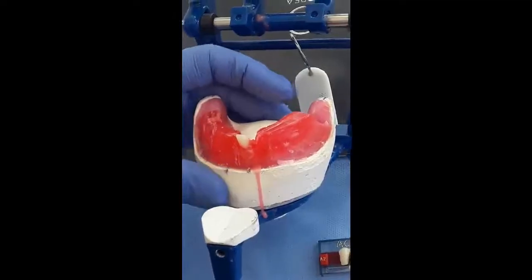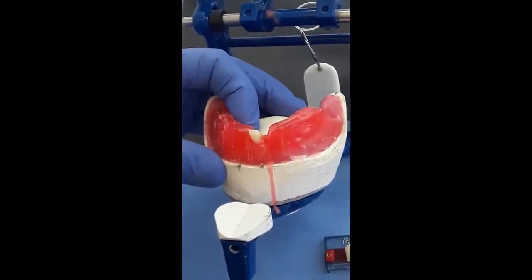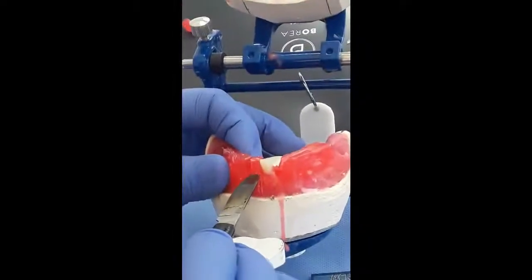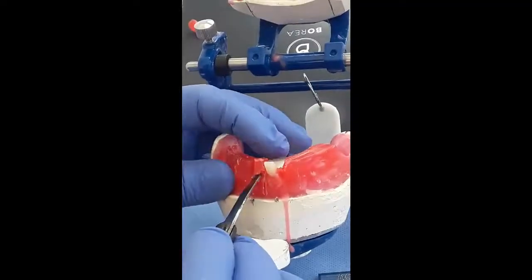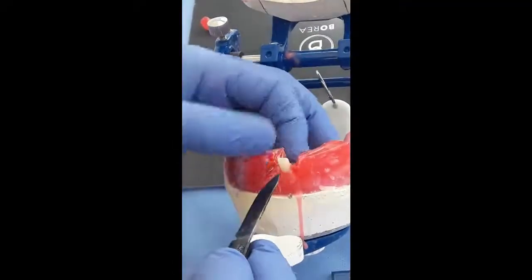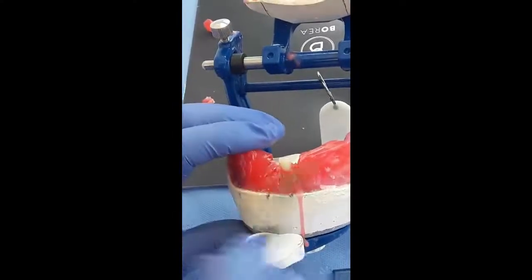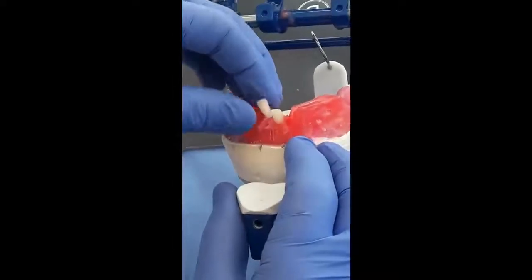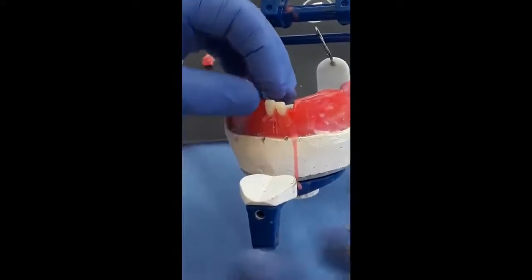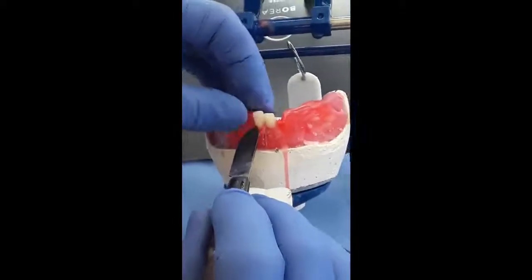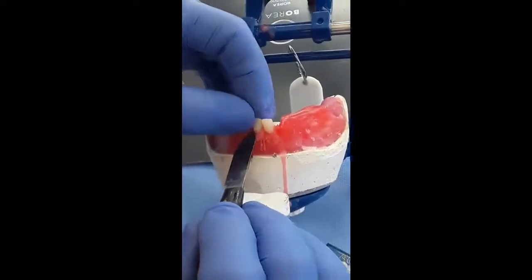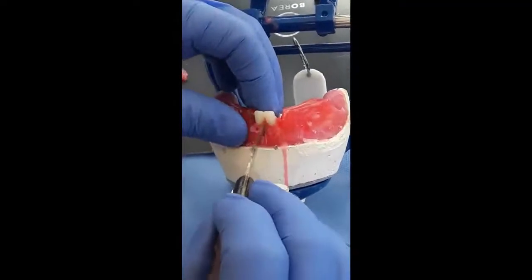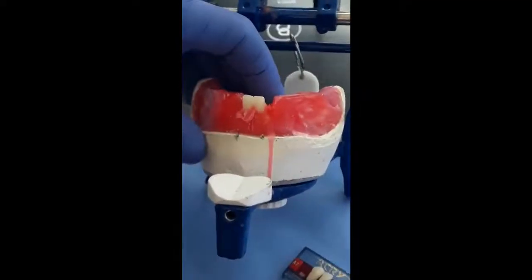And I will proceed to set the lower right central incisor in the same position to have the same incisal guidance angle, and we have to establish a contact point between the two centrals. We melt the wax in between.